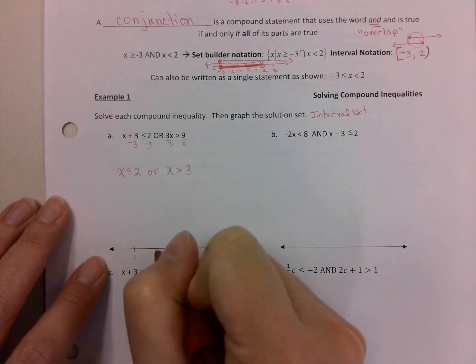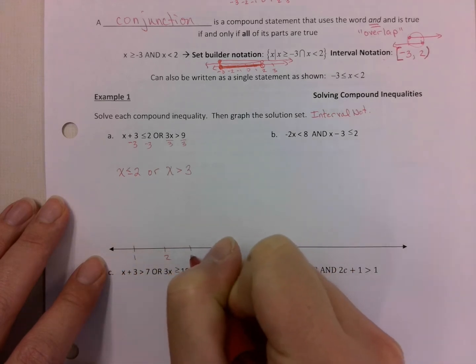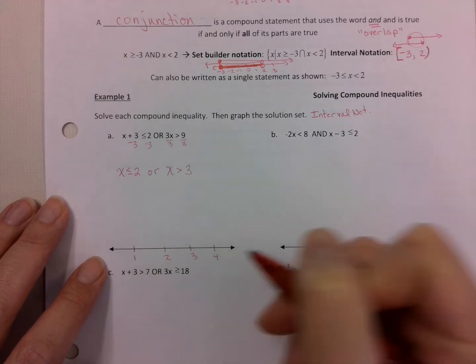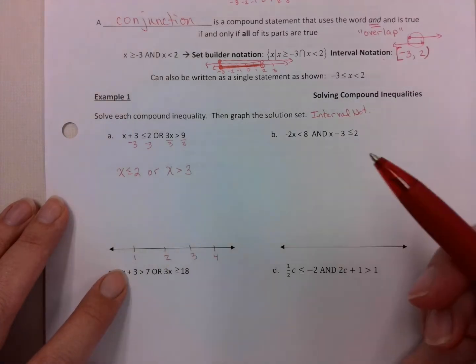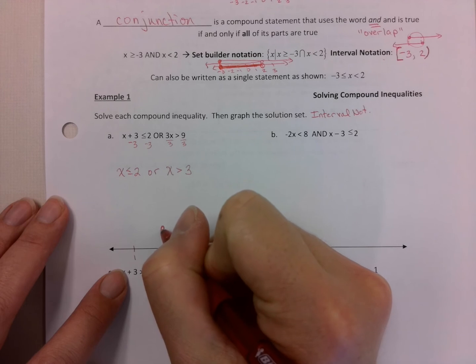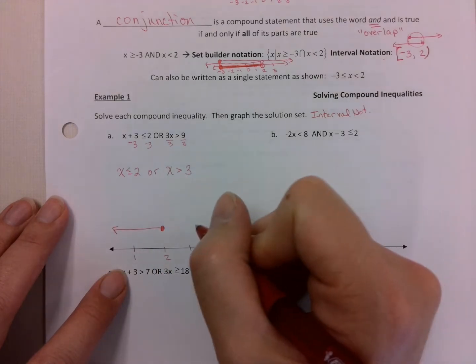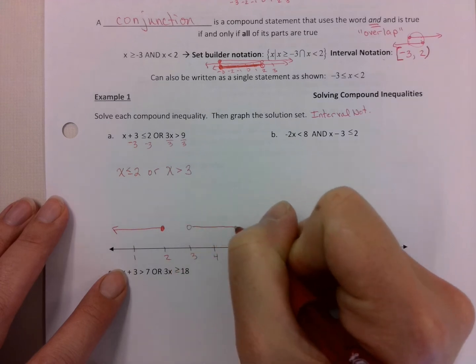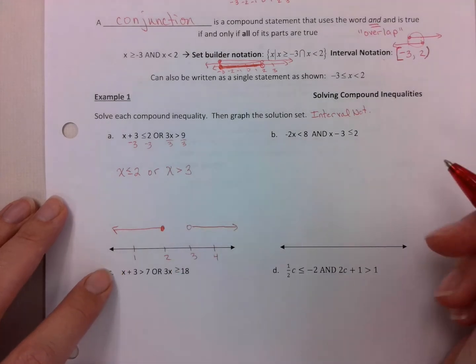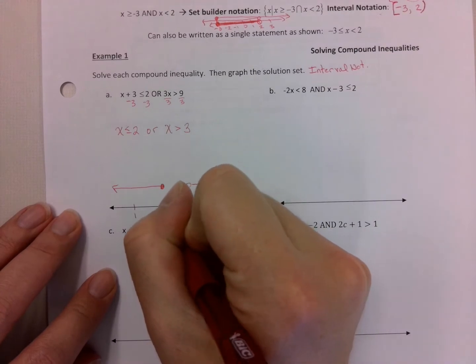So here's 1, here's 2, here's 3. We'll add a 4 in there. And x is less than or equal to 2 would be a closed circle, and we would shade that way. X is greater than 3 would be an open circle and shade greater. So it looks like your typical or statement. I'm going to go ahead and finalize that.